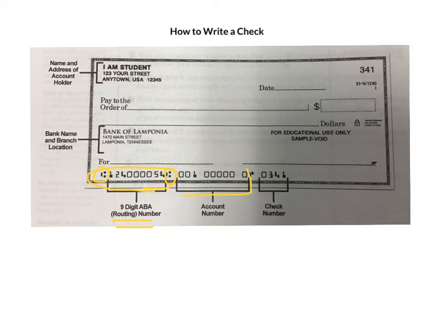And then you need your bank account number. And then the last thing is the check number. You see how it matches the check number up here in the corner. These are all things you need to remember. And most checking books come with a guide that reminds you what all of these are called, just in case.